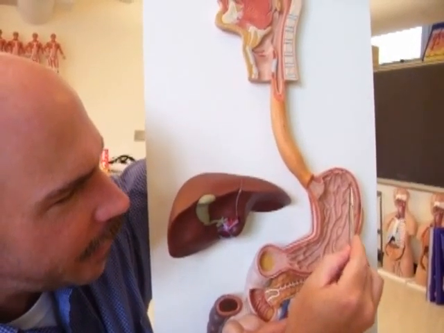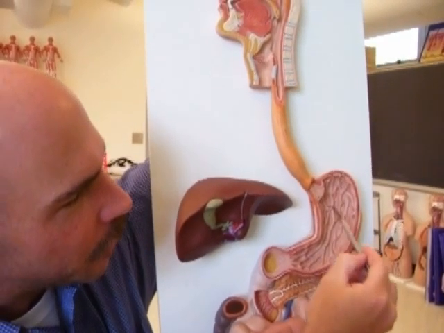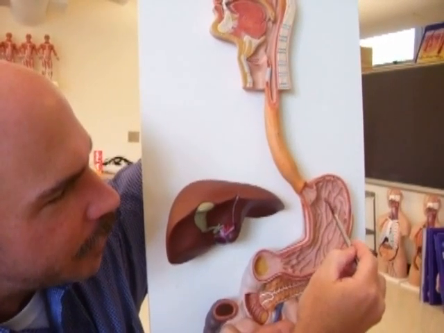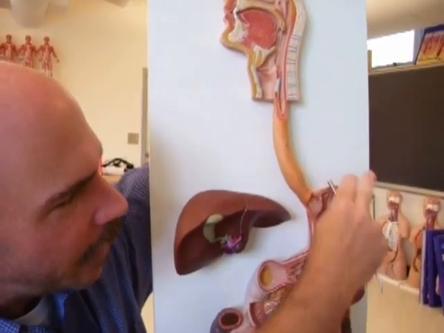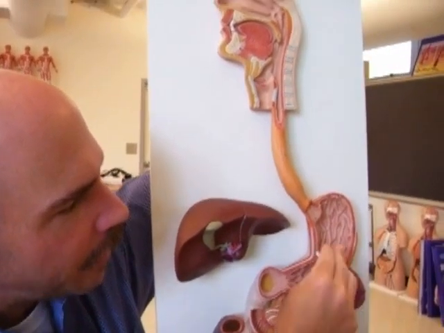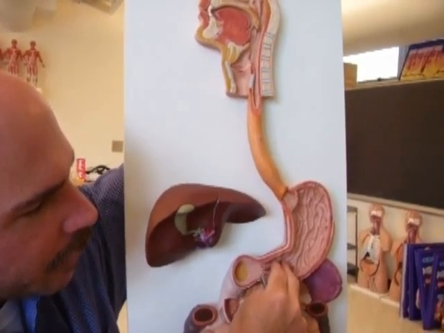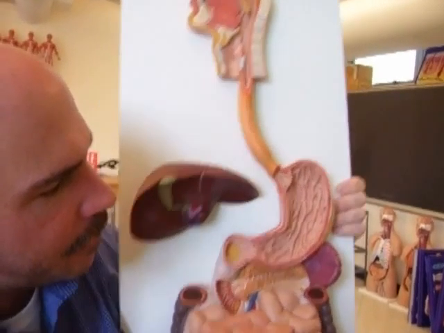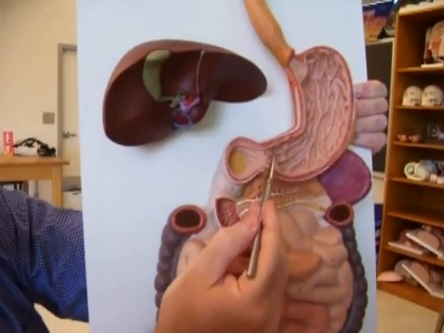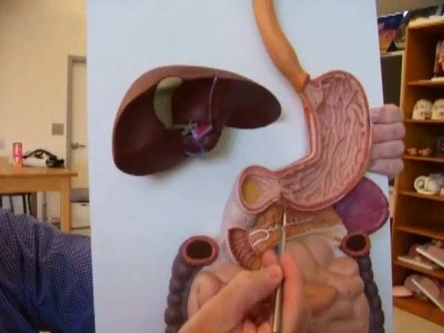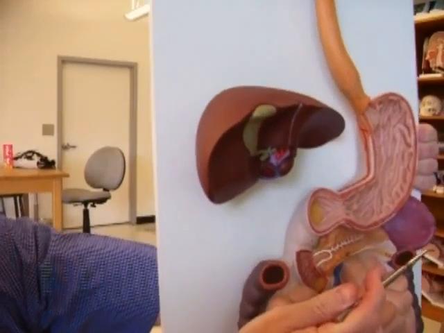The stomach has these nice elevations called rugae right here. The general region up here is called the cardiac region, with a fundus here that sits on that diaphragm, or the diaphragm sits on it. The general region here is called body. This is the pyloric region right here. At the end of the pyloric region, you have the pyloric sphincter, which is right here. It regulates food in terms of gastric emptying.